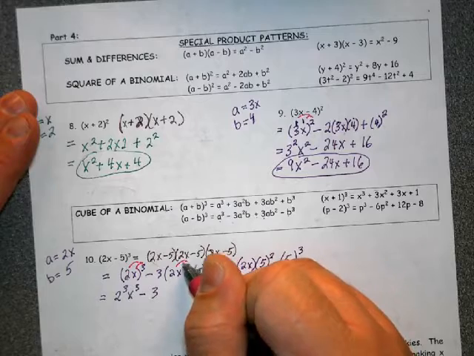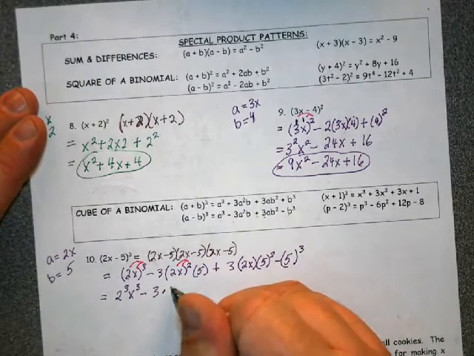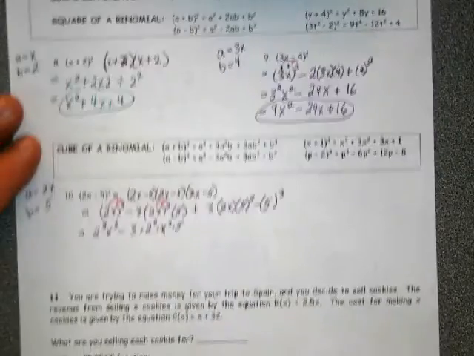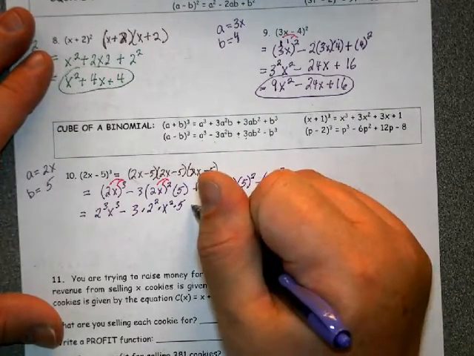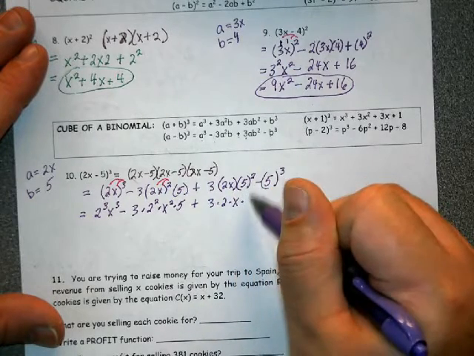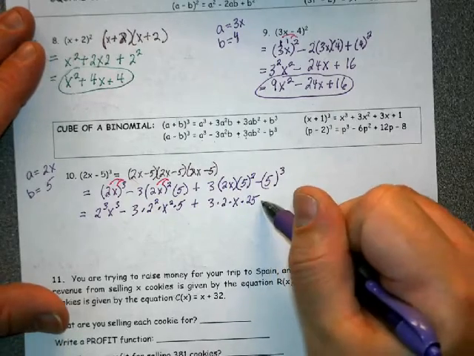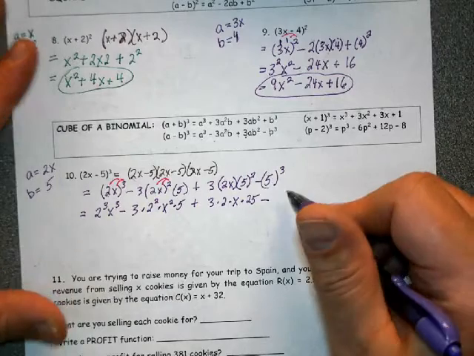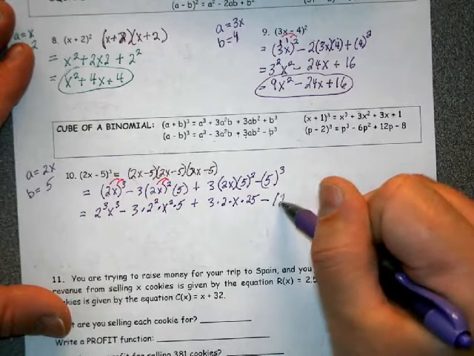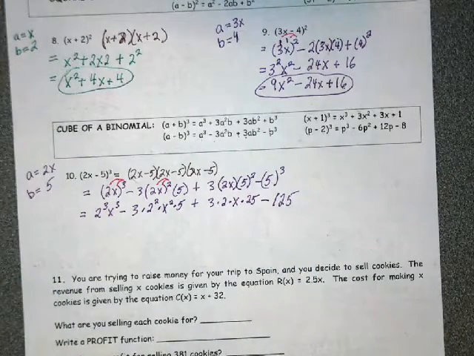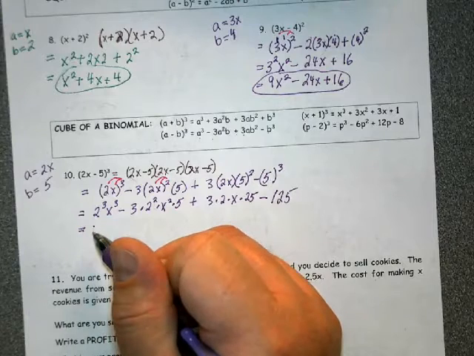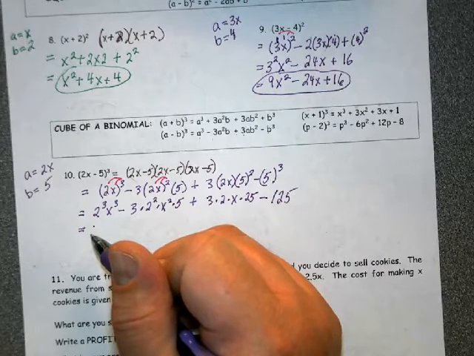2 squared x squared. So 3 times 2 squared x squared times 5. Oh, wow, that seems a little difficult, a little tedious. Let's see, I got 3 times 2 times x times 5 squared is 25. And then I have 5 cubed. Anybody know what that is? 25 times 5? Oh, okay. 125, right? Yeah, 5 squared is 25. Okay, let's keep going there. 2 cubed. You're probably just going to put it in Photomath and get an answer anyway.